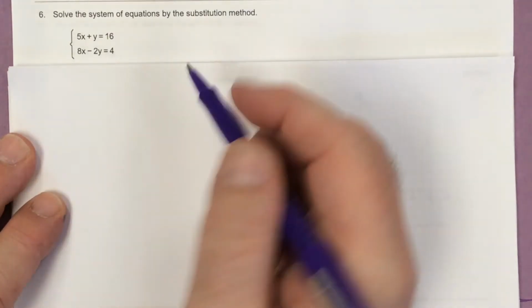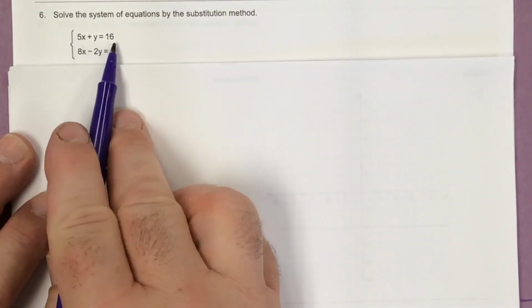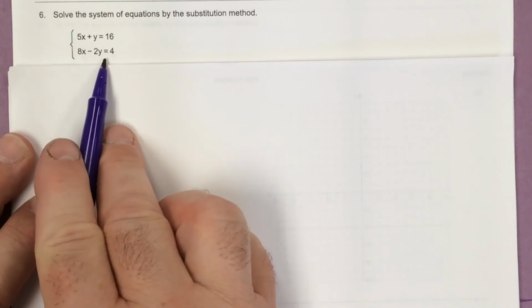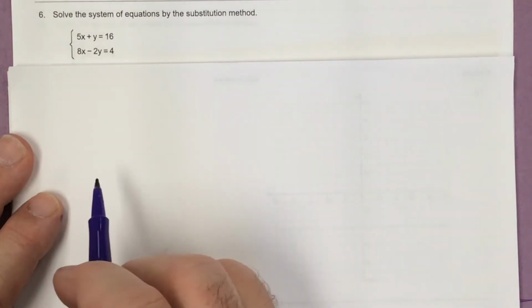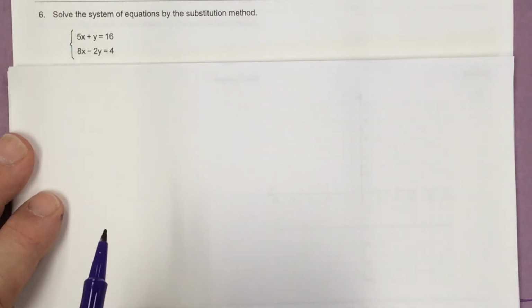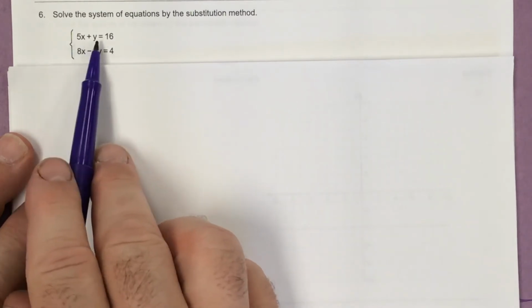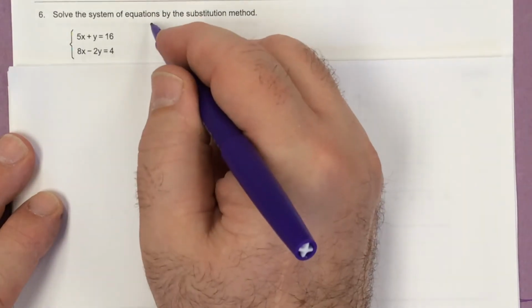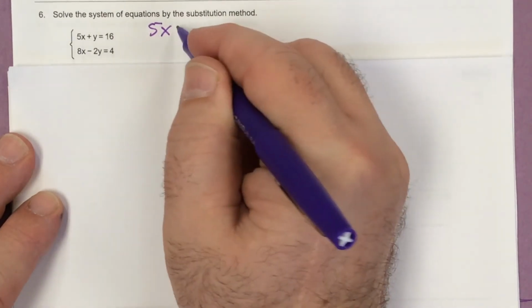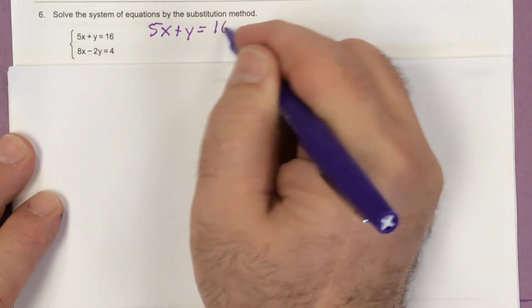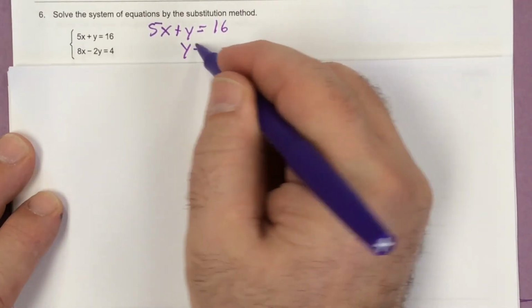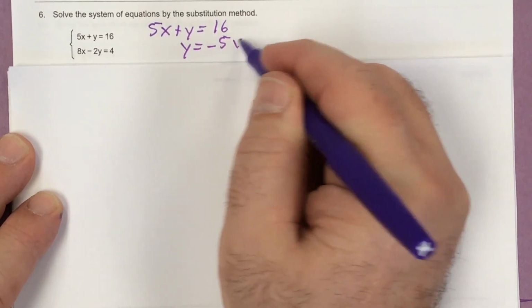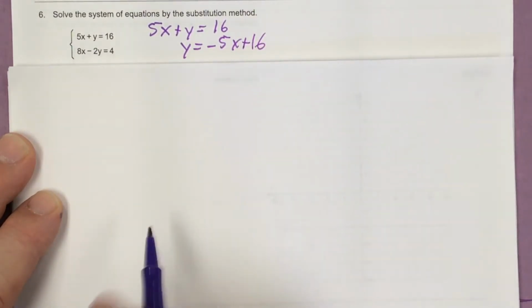So if I have this following system, 5x plus y equals 16, and 8x minus 2y equals 4, the equation in the system that's going to be easier to manipulate to get a variable by itself is going to be the first one, because we have just y by itself here. So I'm going to take 5x plus y equals 16 and move the 5x to the opposite side, making it y equals negative 5x plus 16.